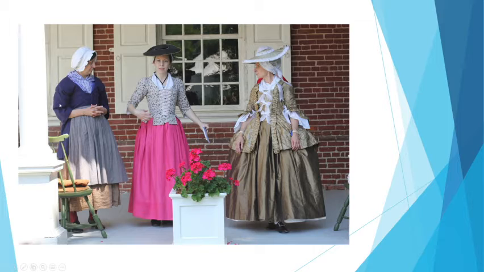For the lower class, you can see she's got just a dark, one color shirt, I keep saying shirt, but I mean dress. She's got one apron over her, she's got brown underneath it, so that's probably not even a dyed color. She's just got a simple hat over her head, and the most fancy thing she has is this around her neck.